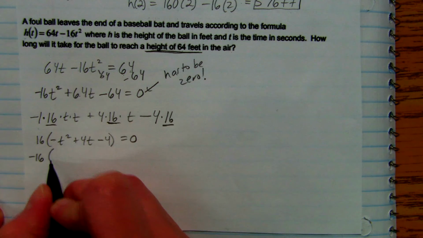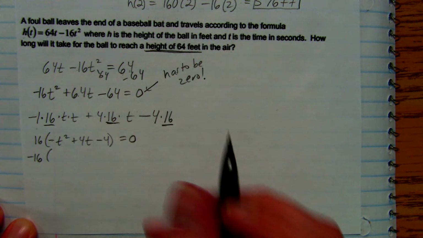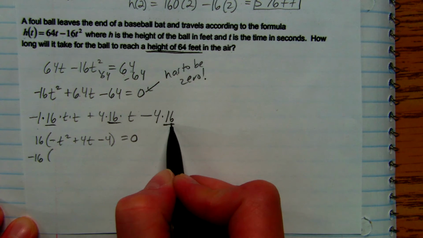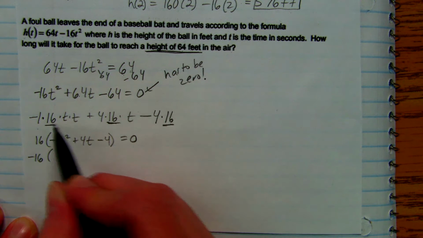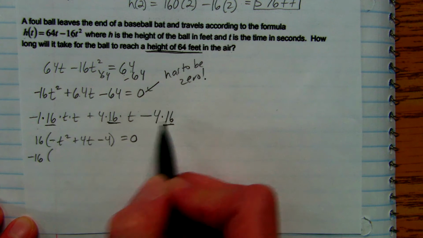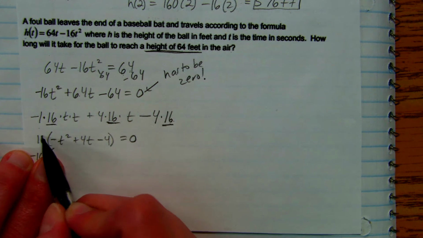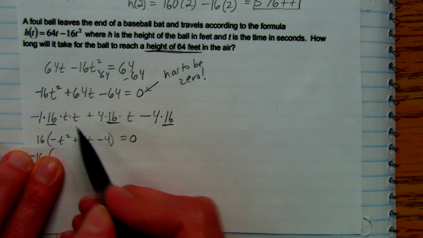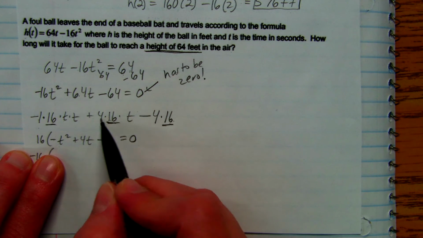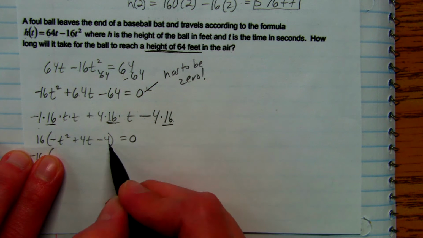Hold on. Shouldn't you have put a t in there? Nope, this one doesn't have the t. That's the one. Yep, so I only had 16 on all the terms. So I'm going to pause because we're still trying to write. So we took a 16 out of all the terms, and I had negative t times t is negative t squared, plus 4 times t is 4t, and then minus 4.